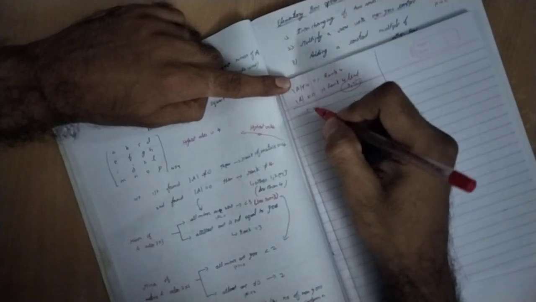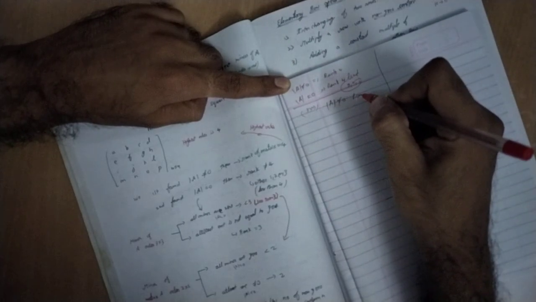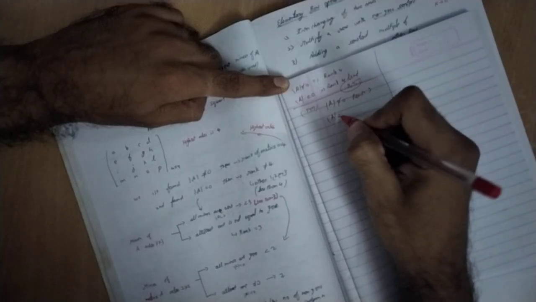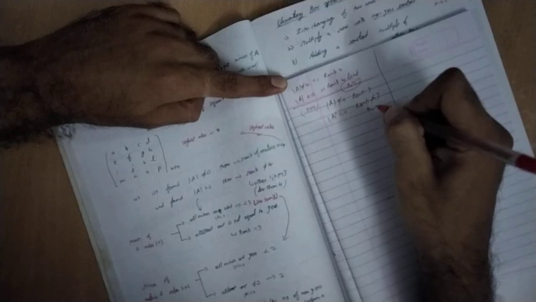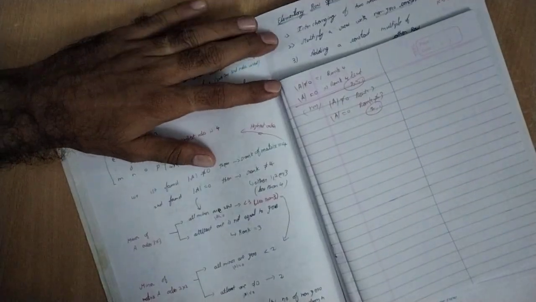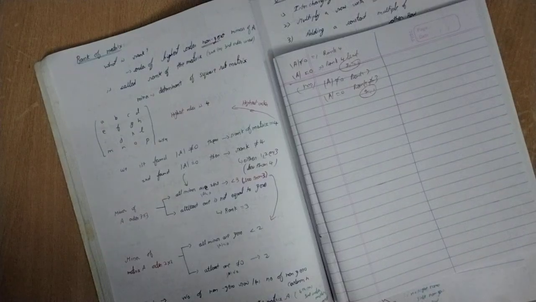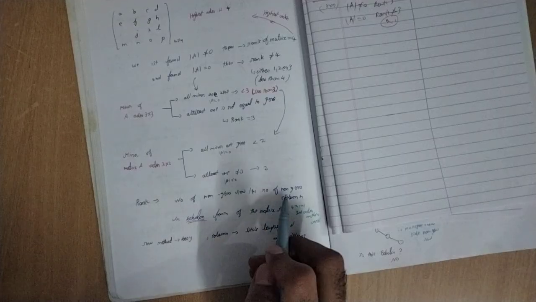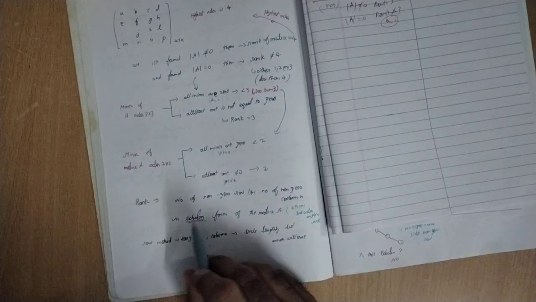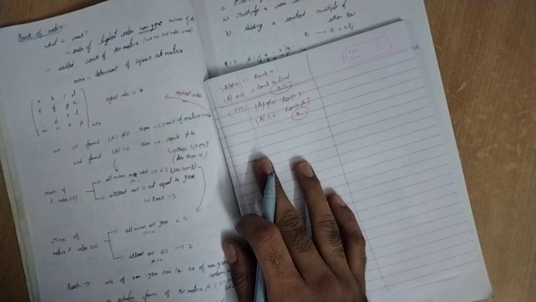For a 3 into 3 matrix, same. Mod of A not equal to 0, the rank is 3. If mod of A equal to 0, the rank is not 3, it is 2 or 1. Okay, I think you are getting the point. Whenever it is not equal to 0 only, the order depends. The order will be the same as the rank. It means the rank is the number of non-zero rows and number of non-zero columns in echelon form of the matrix. Okay, row method and column method, that's a normal thing.